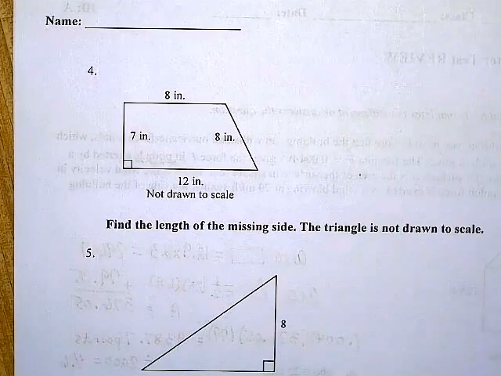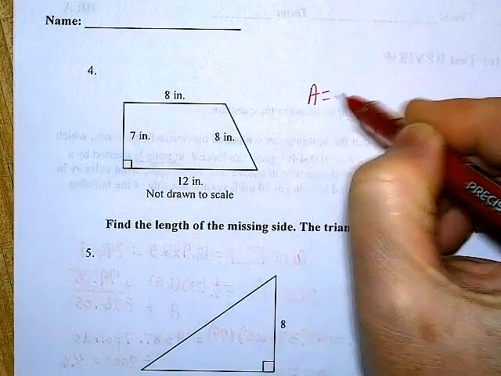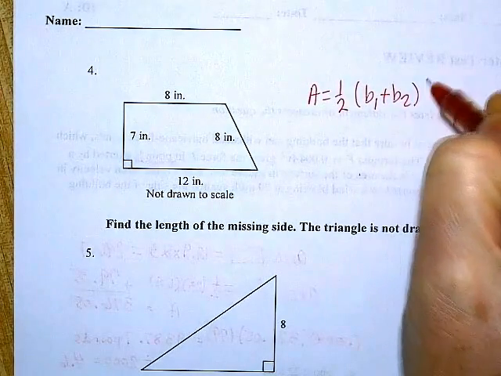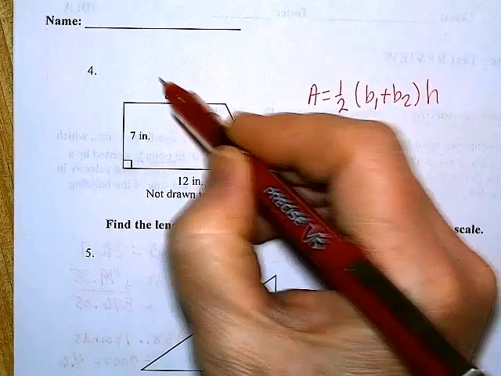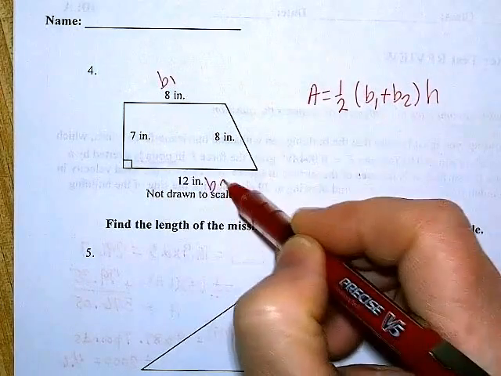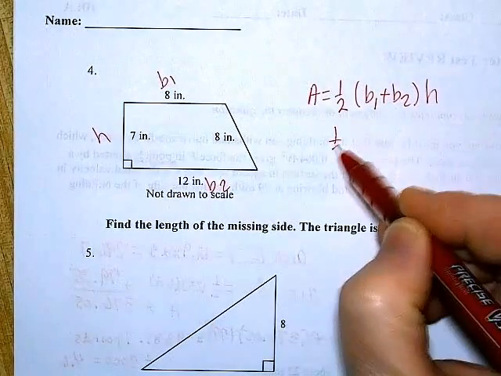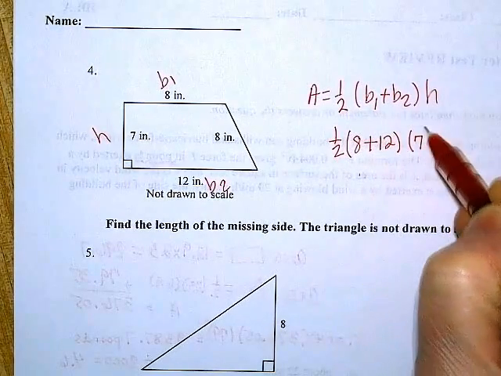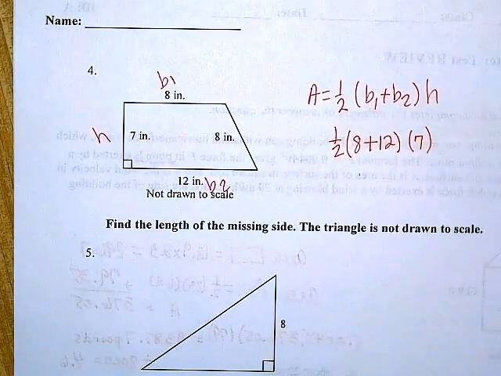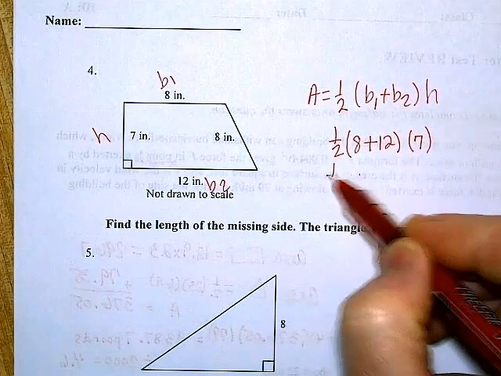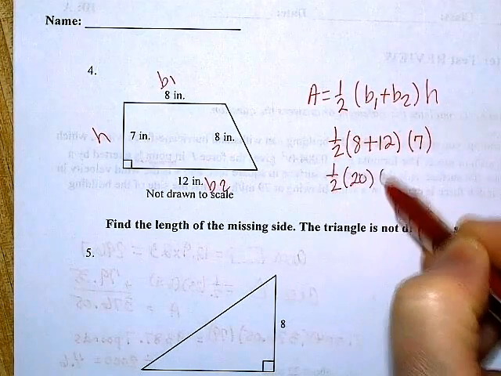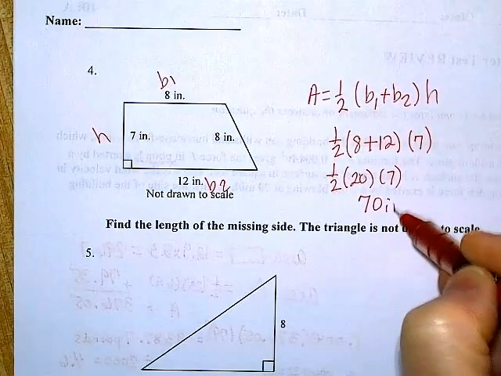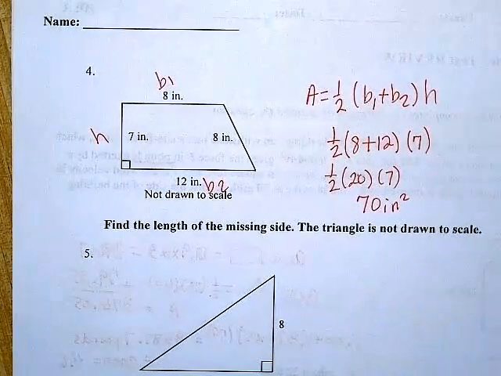We're on question 4. This is a trapezoid. It's 1/2 base 1 plus base 2 times the height. This is base 1, this is base 2, this is the height. So 1/2 of 8 plus 12 times 7. Well, 8 plus 12 is 20. Half of 20 times 7, 10 times 7 is 70 inches squared. Does anybody have a question on that one?